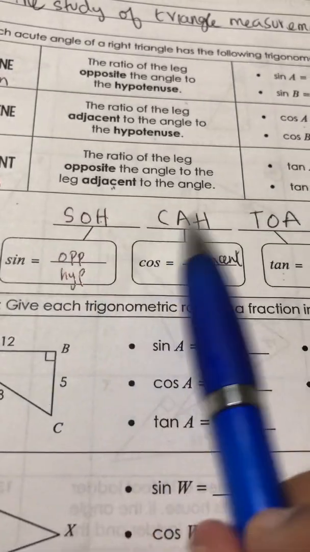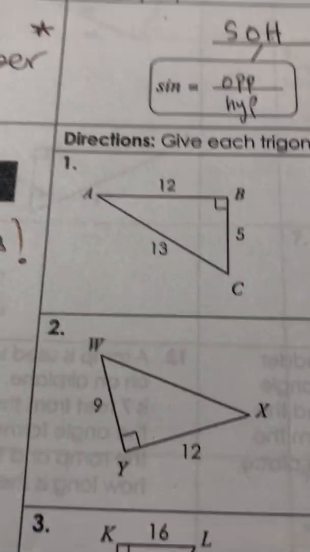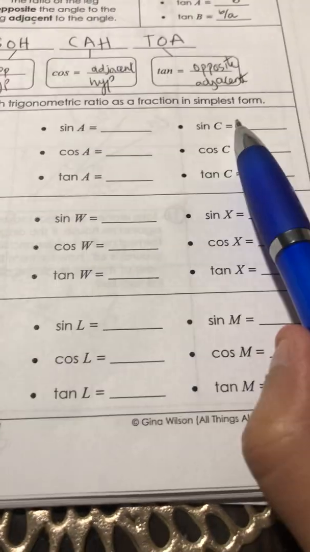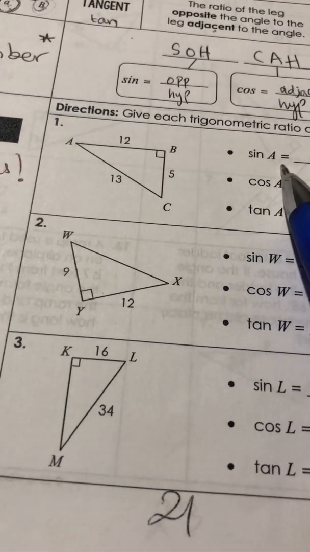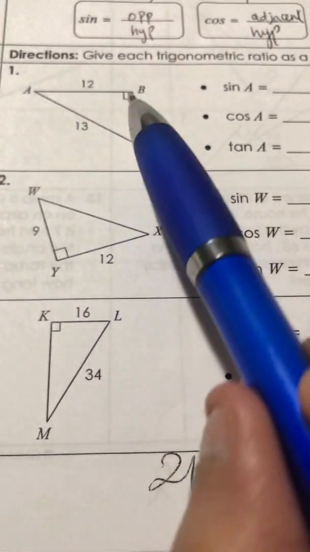Once you know SOHCAHTOA, you can do all the trig functions. Let's do the example slowly and gradually. Give each trigonometric ratio as a fraction in simplest form. So they're asking you to find the ratio of sine A. Now they are using the side lengths instead of the letters A, B, C.